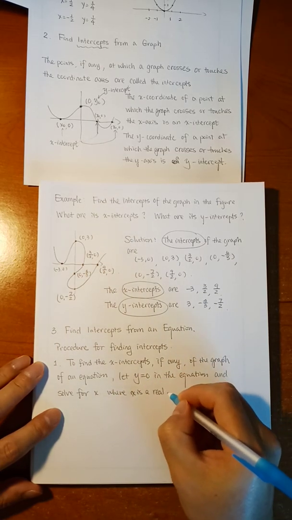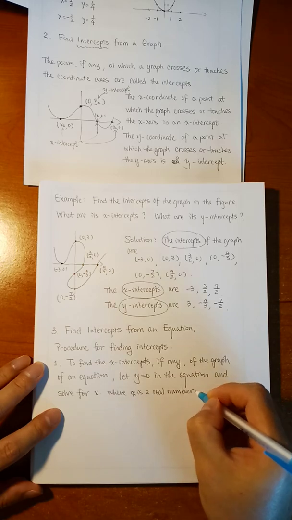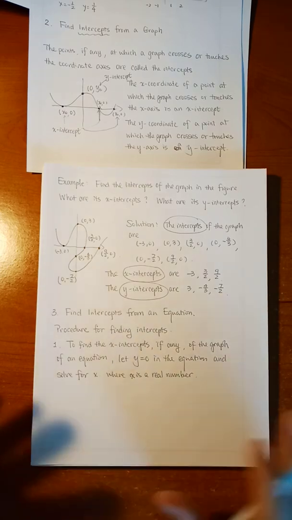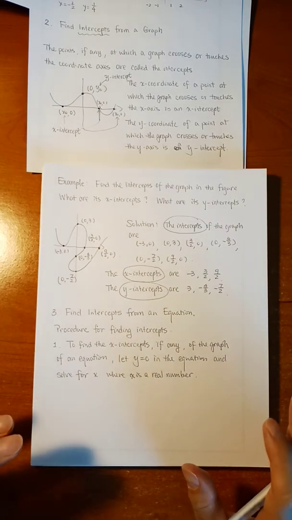We're talking about real numbers all the time, except in the section on quadratic equations, where we may use complex numbers. Other than that, all the x's and y's are real.